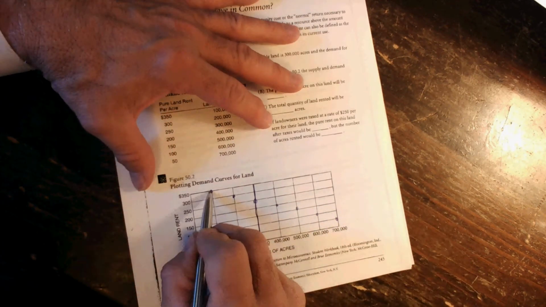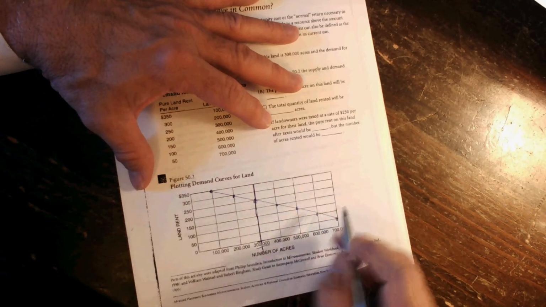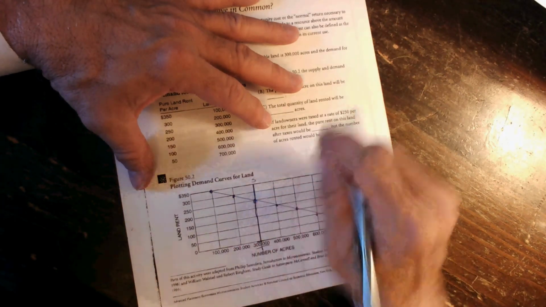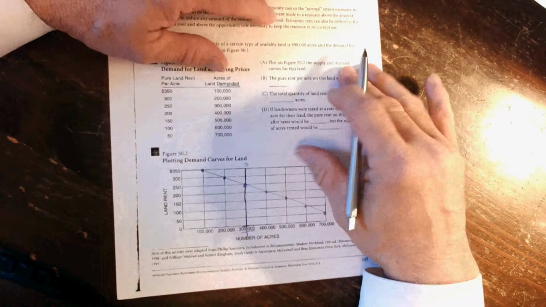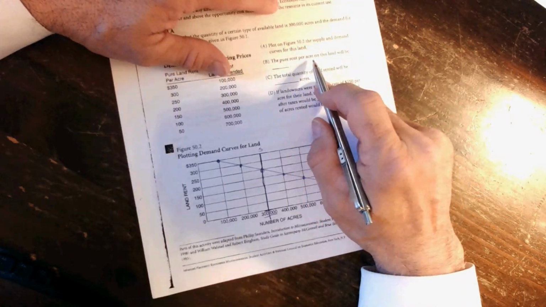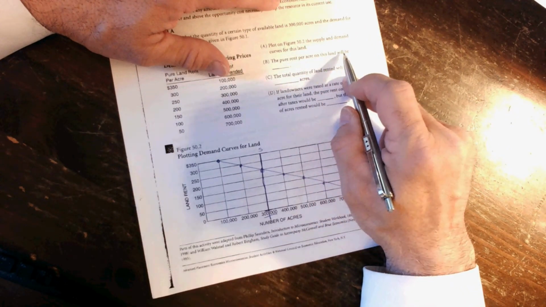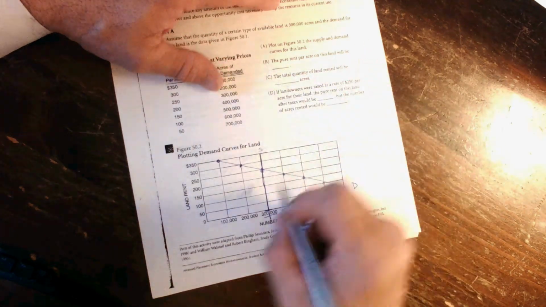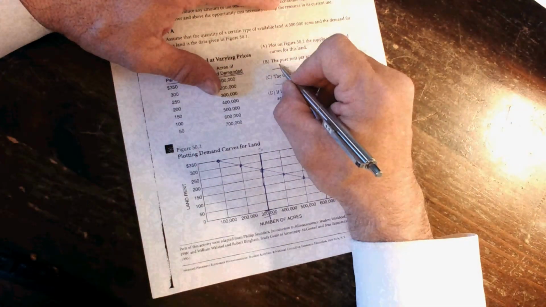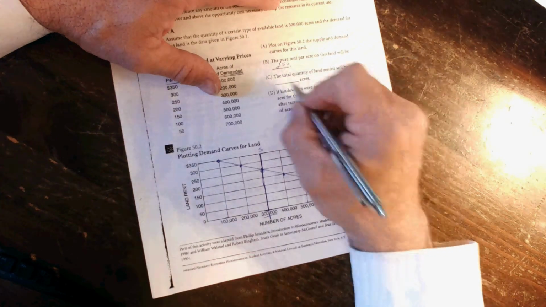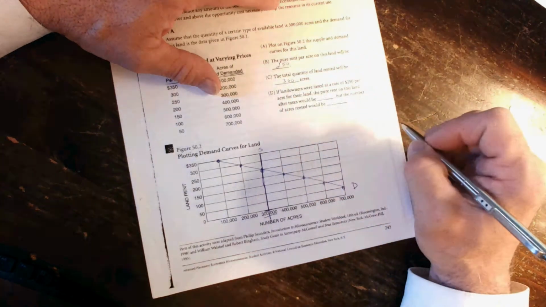My favorite first grade activity, connecting the dots. This is our demand curve. This is our supply curve. The pure rent on an acre of land will be 250. Total quantity of land will be 300,000 acres.